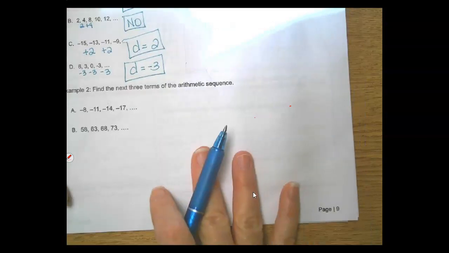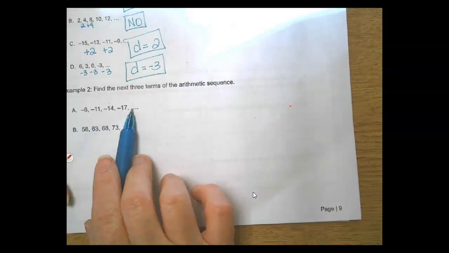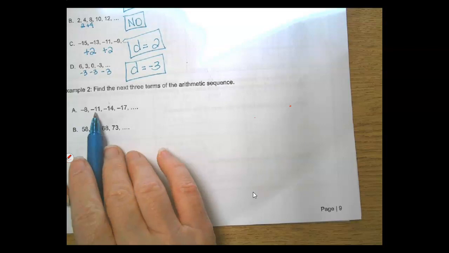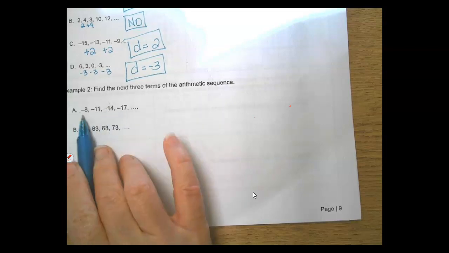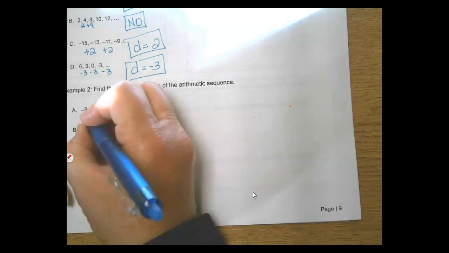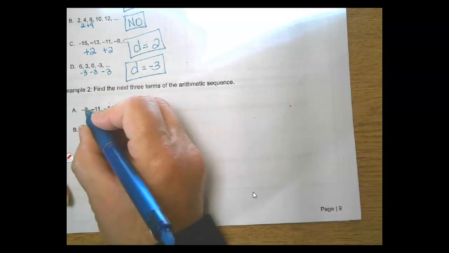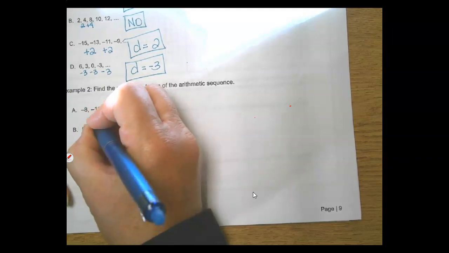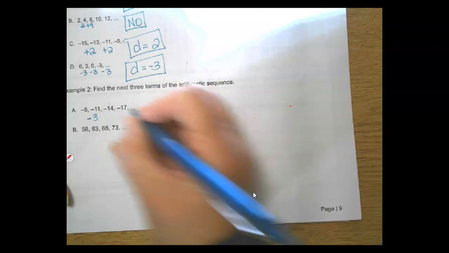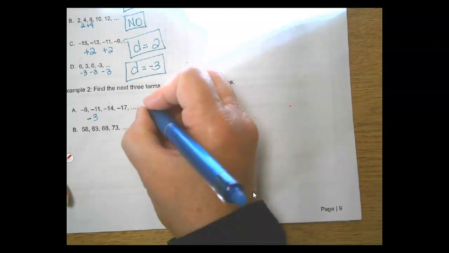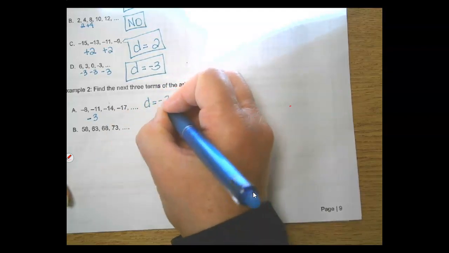Okay, so this time they're telling us that this is an arithmetic sequence. So let's figure out what you're doing. Are you getting bigger or smaller? You're getting smaller, so you're going to be subtracting something. So to get from here to here, I'm subtracting 3. And make sure it's the same, so you're right. So my common difference is equal to negative 3.